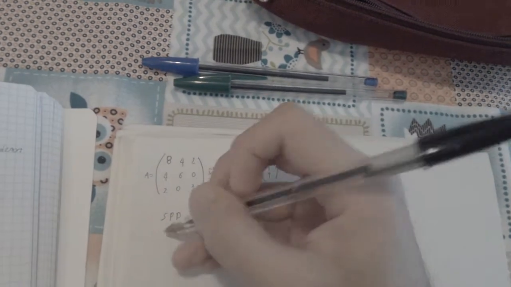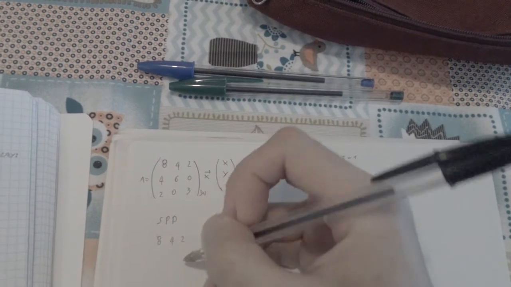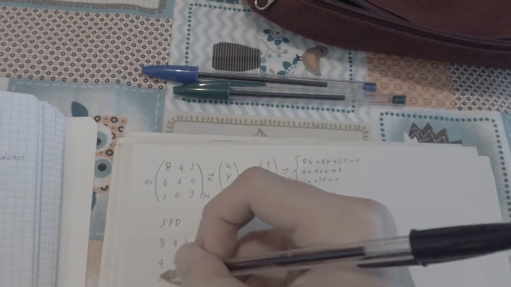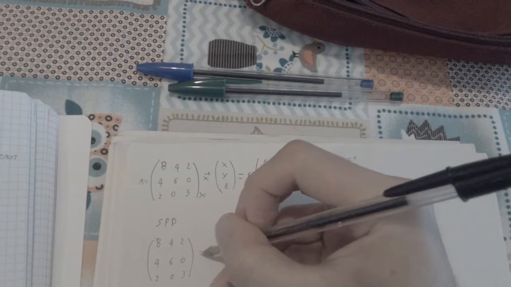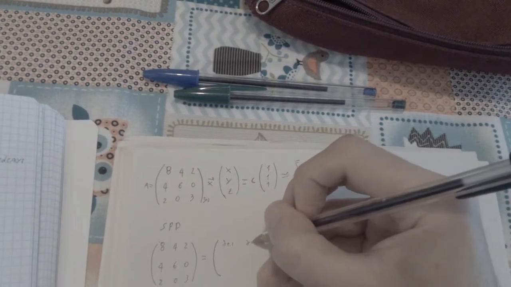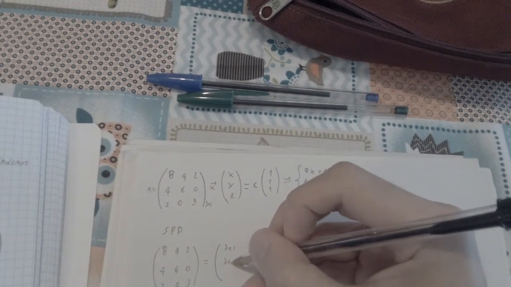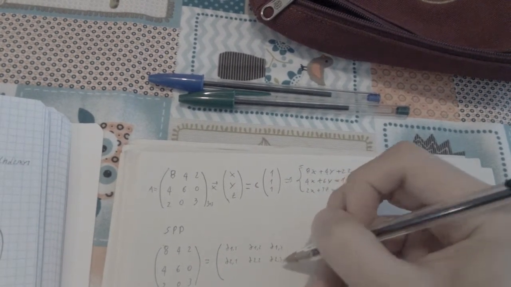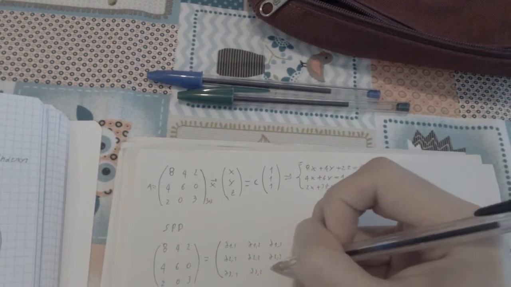I'm basically gonna write it down again, and the reason why is that I want to let you know how I'm gonna call those coefficients. So I'm basically gonna call those coefficients A11, A12, A13, A21, A22, A23, A31, A32, A33.